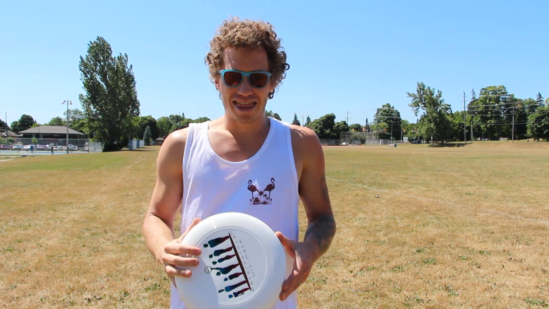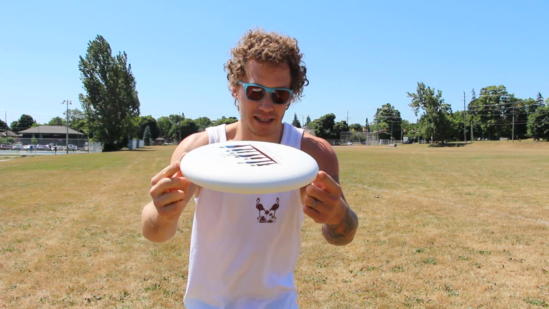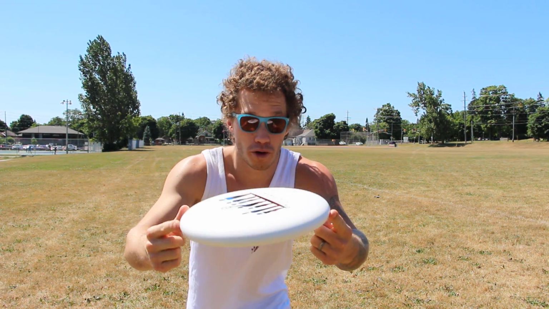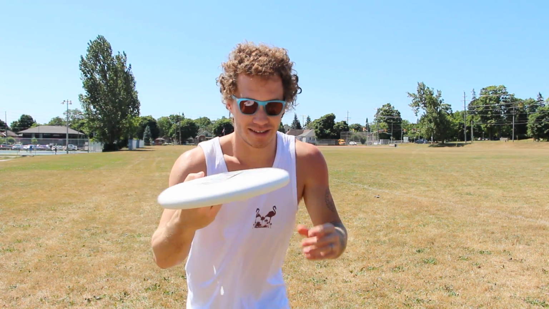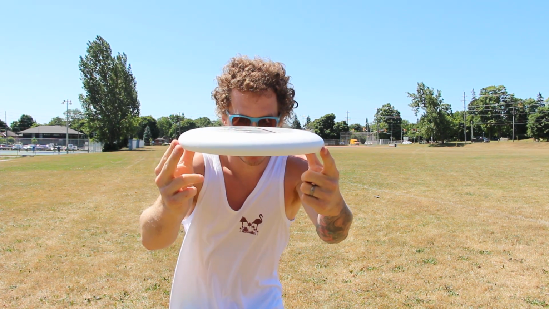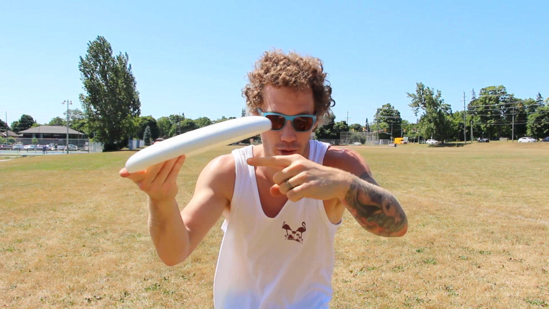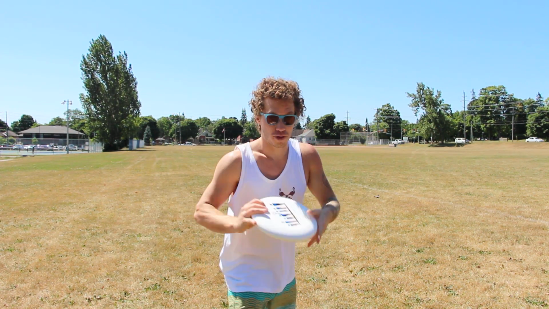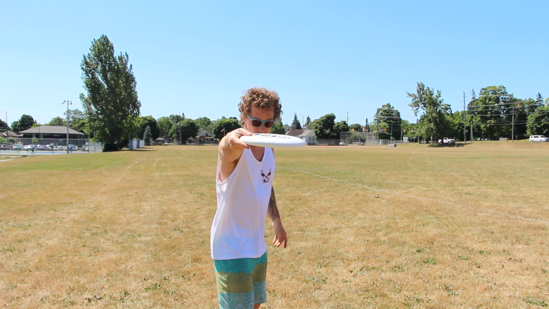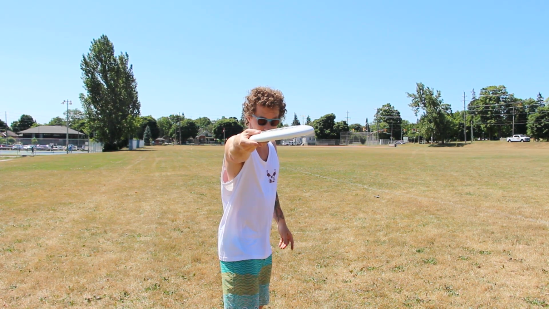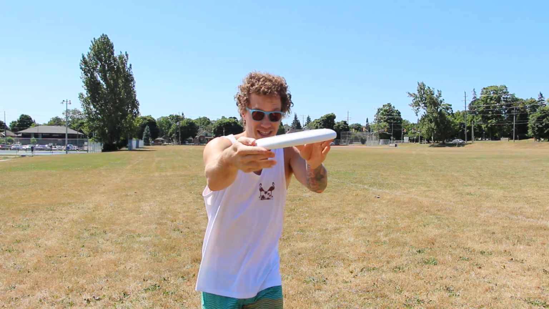So I think the ideal crosswind throw is whichever throw for you, forehand or backhand, puts that edge slightly up to the direction of the wind. So right now, the wind's kind of gusting all over the place, but if the wind is moving this way and I'm throwing to you, I want to tilt that edge slightly up so that the wind helps the disc stay aloft longer.